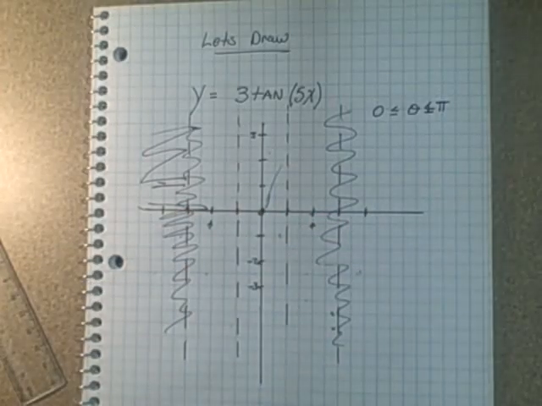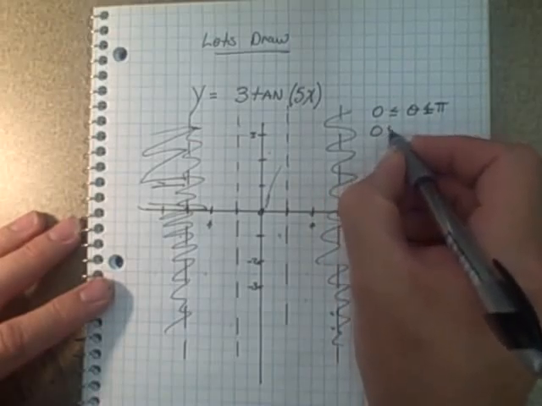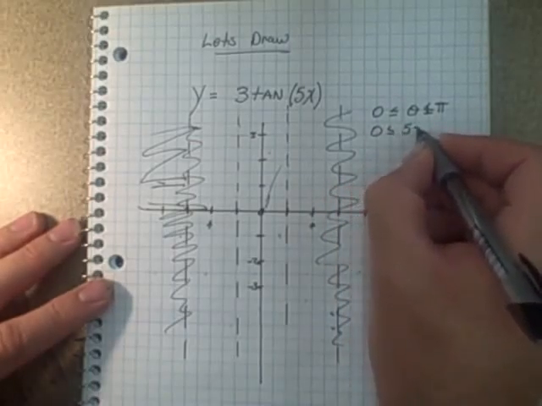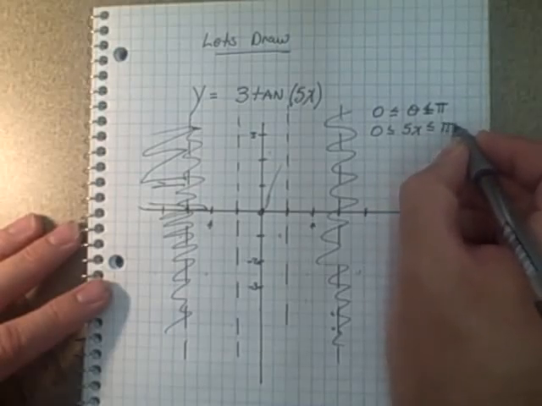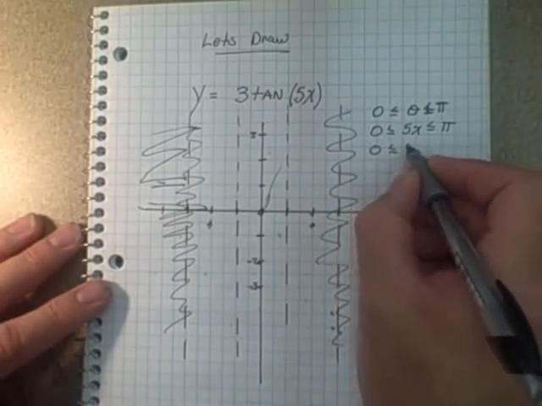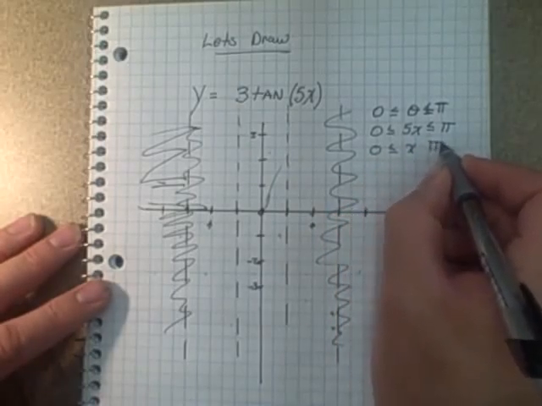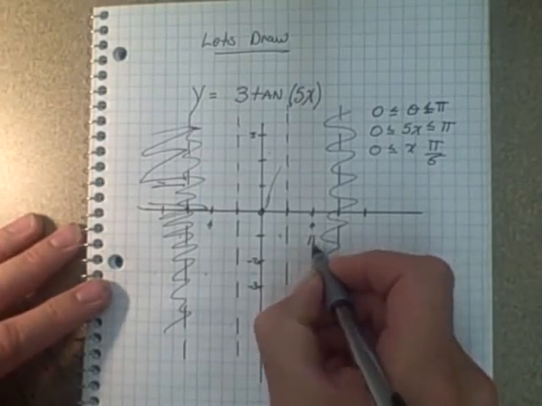So we know that for a pi graph, in our case here, this becomes 5x. So if we're dividing by pi, this becomes 0 to pi over 5. So pi over 5 becomes this one here.